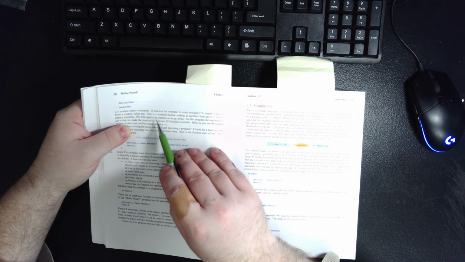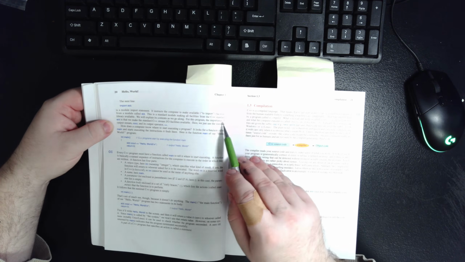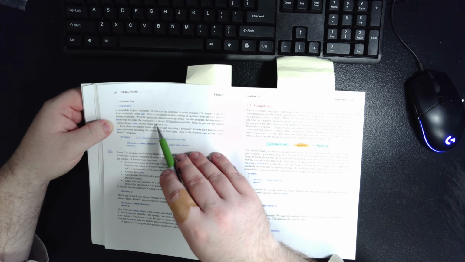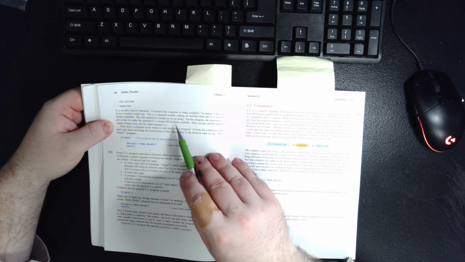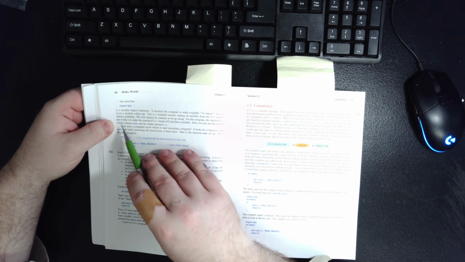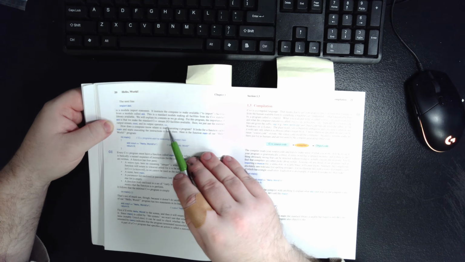We will explain its contents as we go along. For this program, the importance of std is that we make the standard C++ stream I/O facilities available. Here, we just use the standard output stream, cout, and its output operator, double left angle bracket.